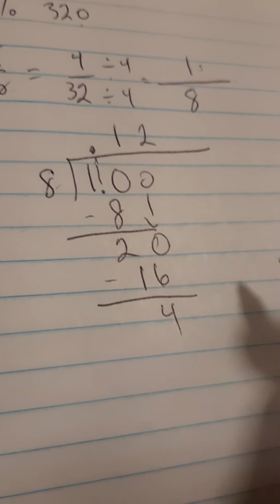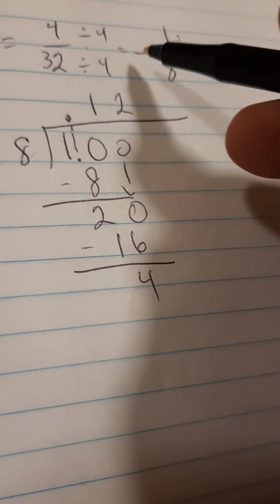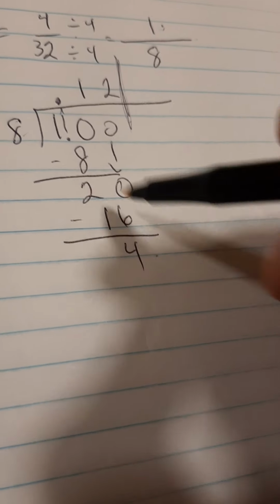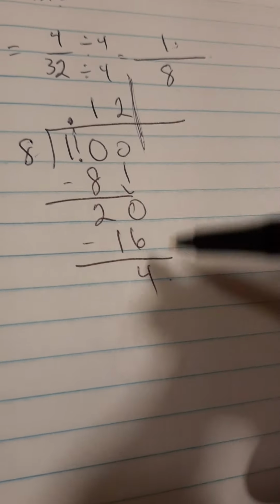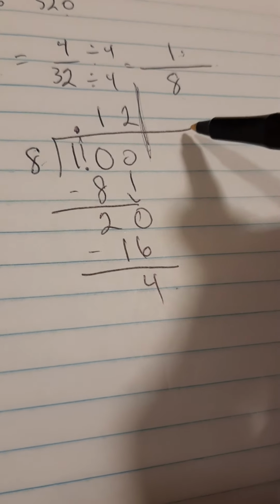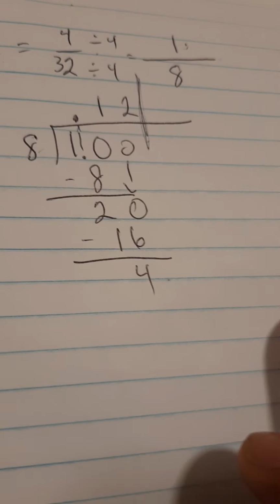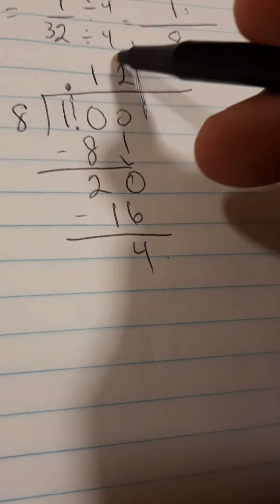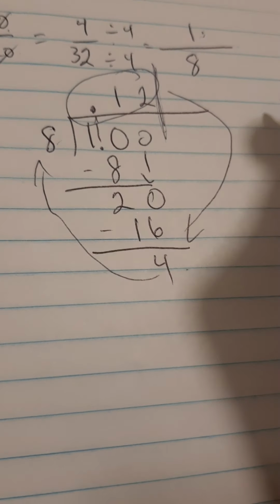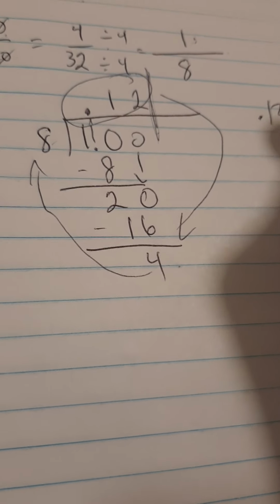Now here we can stop here, right? I know if we add another 0, that'll be 40, and then 8 times 5 is 40. So the answer could be 125 thousandths. But we're working with percents, so generally we stop here at the hundredths place. So this will be our main decimal here, and the fraction attached to it is going to be 4/8. So our decimal is 12 4/8.